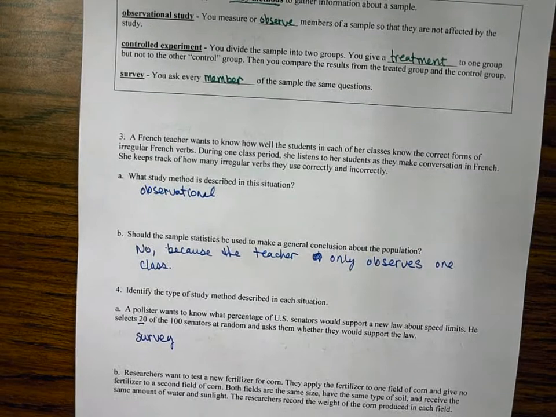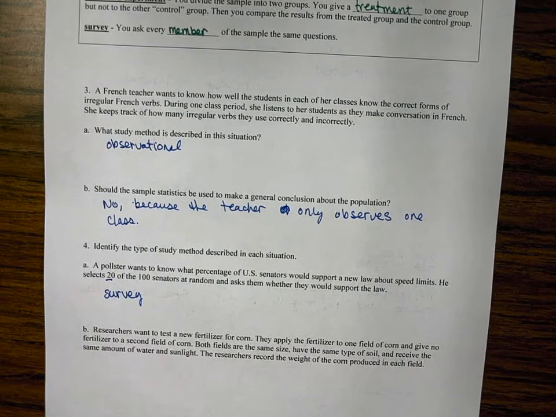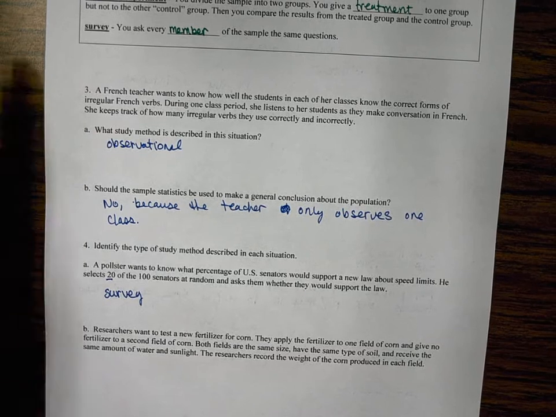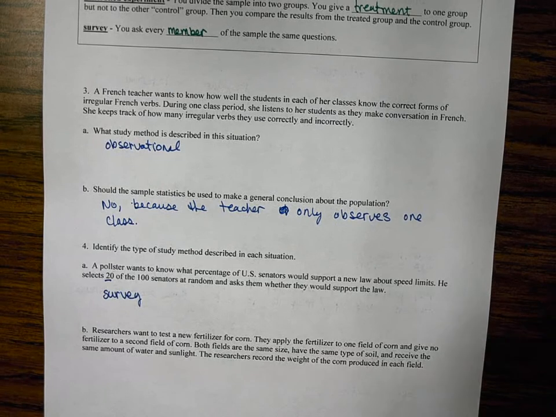Okay, letter B. Researchers want to test a new fertilizer for corn. They apply the fertilizer to one field of corn and give no fertilizer to a second field of corn. Both fields are the same size, have the same type of soil, and receive the same amount of water and sunlight. The researchers record the weight of the corn produced in each field. Okay, can you see which one that is? So they have two groups. One has a certain treatment, the other one does not. That's controlled experiment.